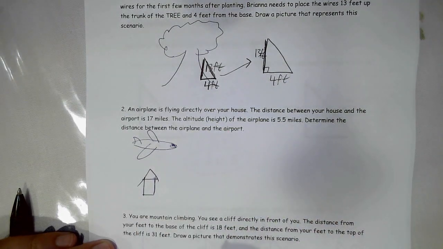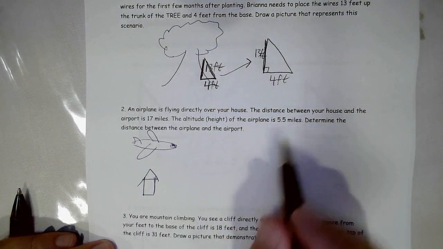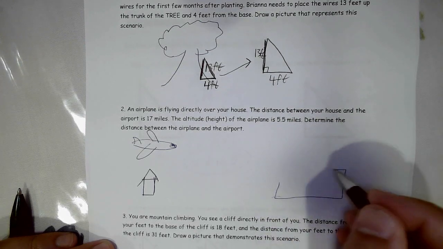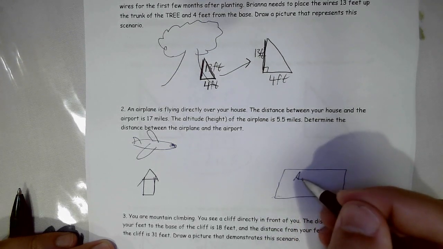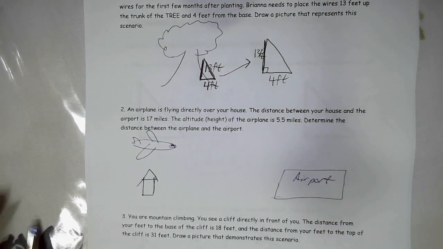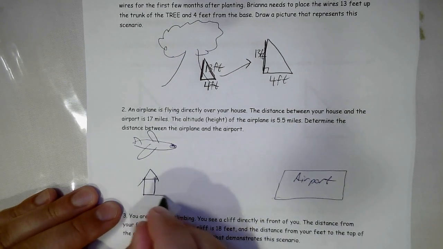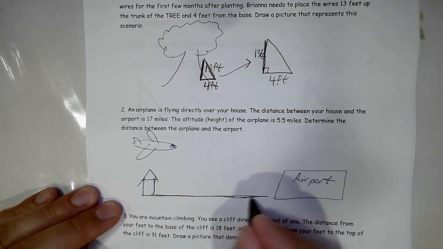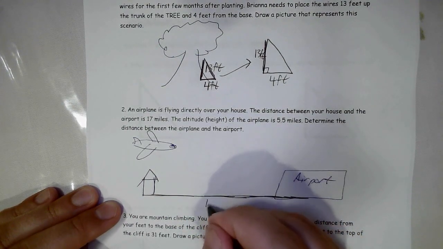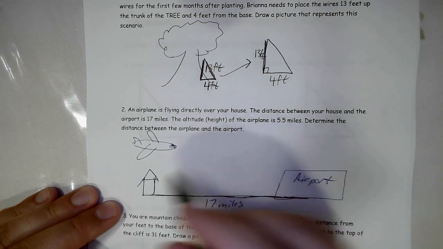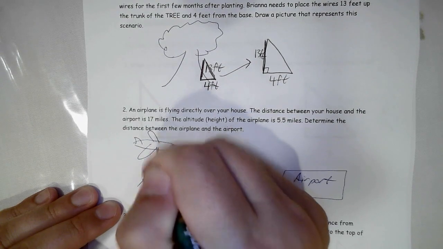All right. And it says the distance between your house and the airport. So airport, I'm just going to draw this. The airport is 17 miles. So house to airport would be pretty much on flight ground, 17 miles. And the airplane is 5.5 above.